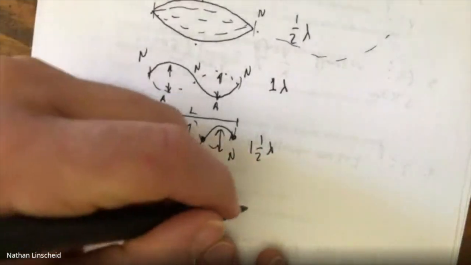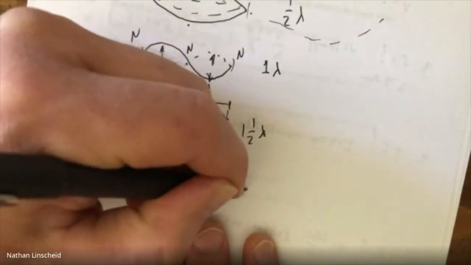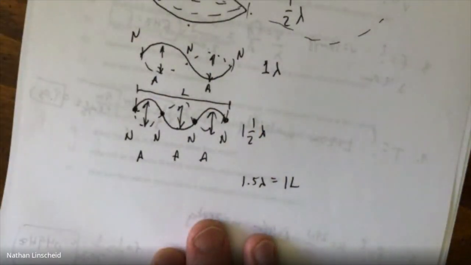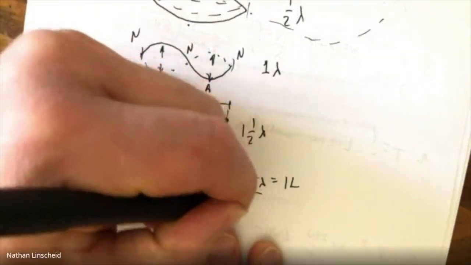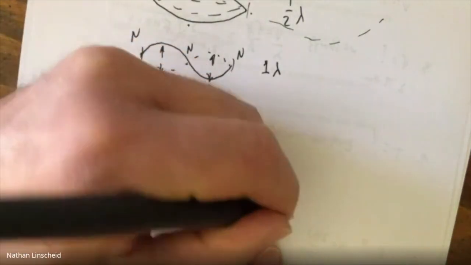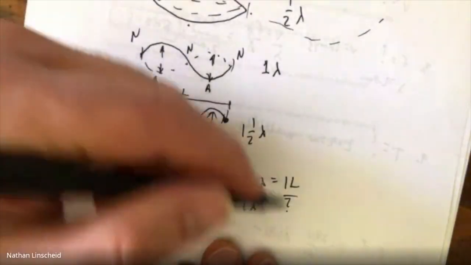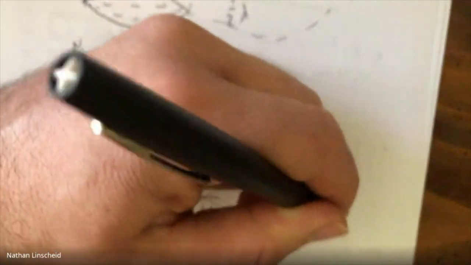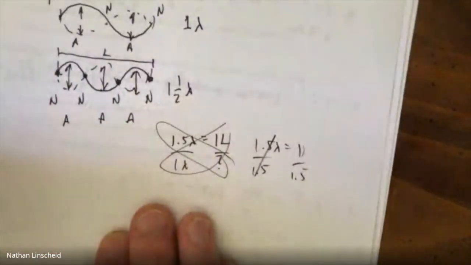All right, so if 1.5 wavelengths equals 1 length of string, one wavelength would equal how much of the string. And so we go 1.5, you know, let's cross multiply this. We get 1.5 wavelengths equals 1. So divide both by 1.5. And this ends up being 2/3.